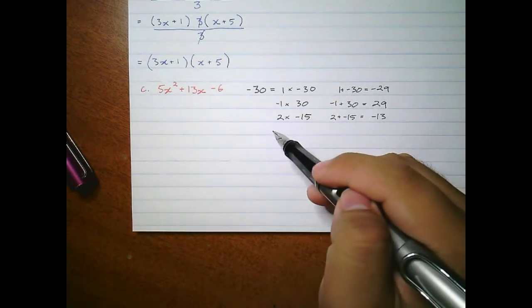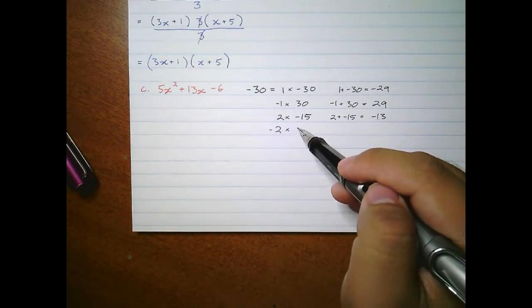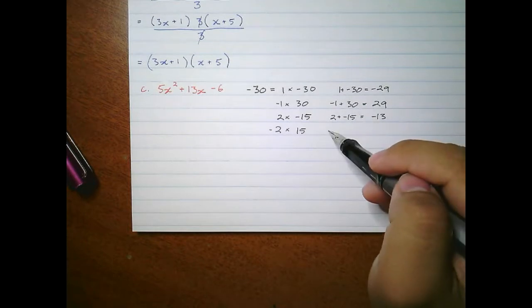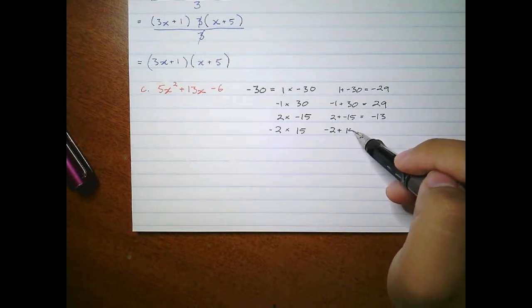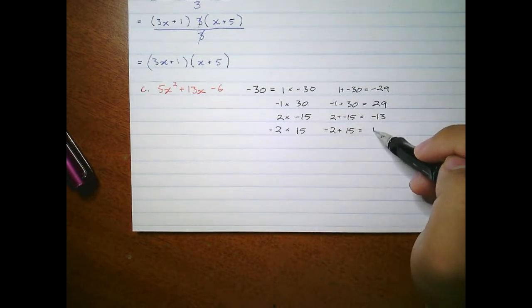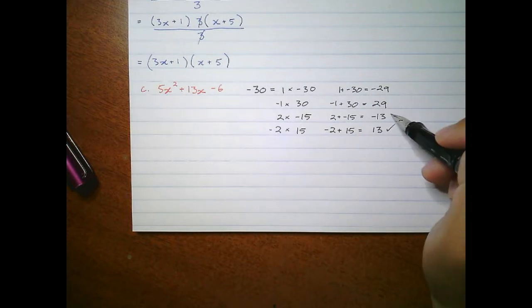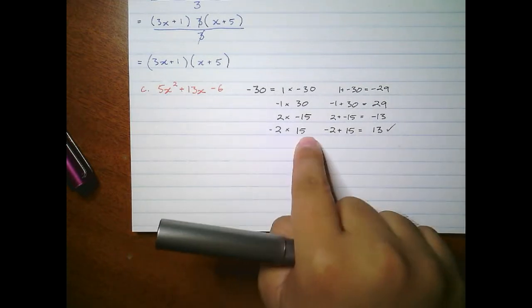I think I know the next one is going to be it. So negative 2 times positive 15. Let's test it out. Negative 2 plus 15, so 15 minus 2 is 13. This is the one that works. Everything else doesn't. So we want factors of -2 and 15.